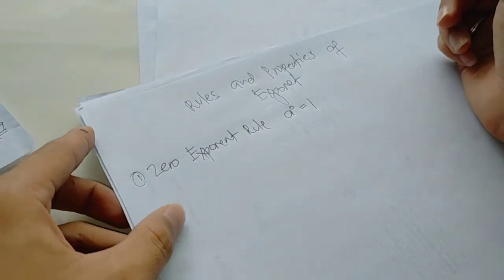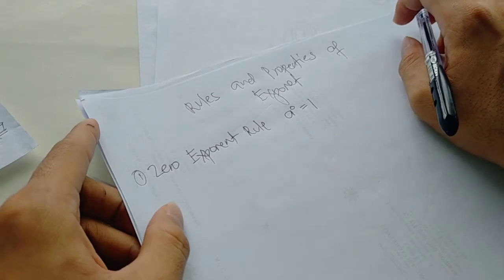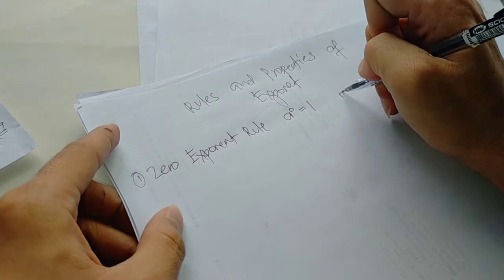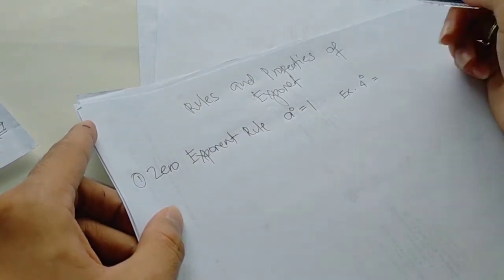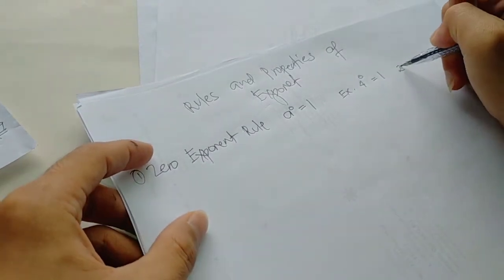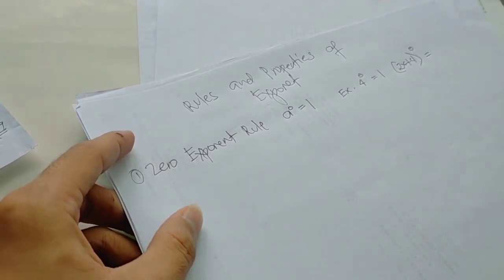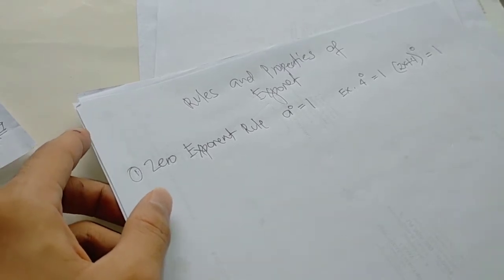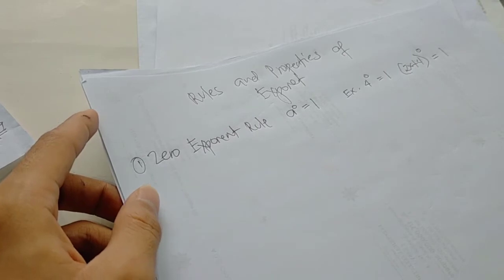So what does it mean? Any number raised to 0 is automatically equal to 1. Example, 4 raised to 0. So this one is also equal to 1 na po siya. Another example, if you have 2x plus 4, in parentheses, raised to 0, ilan po siya? So that is 1. So tatandaan nyo, in zero exponent rule, any number raised to 0 is 1.